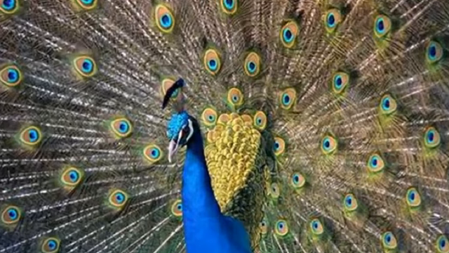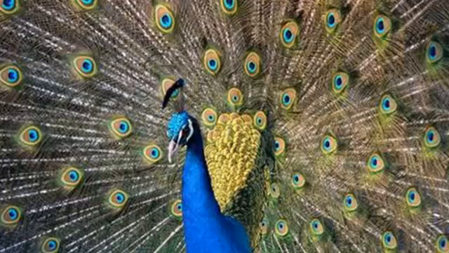So here's an example. In humans, the girls are the ones that sort of get dolled up and put on the makeup and whatnot. But it turns out in peacocks, it's the males that are very brightly colored and big, and their plumage is highly visible.